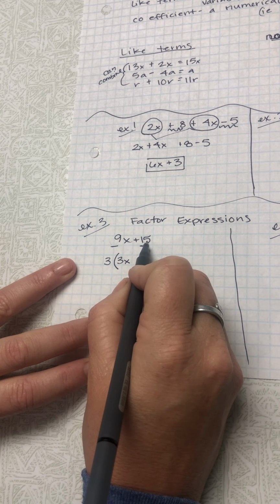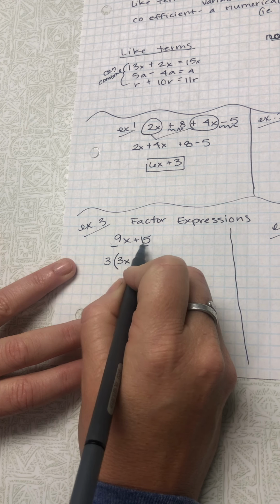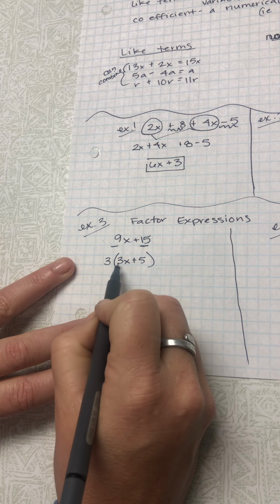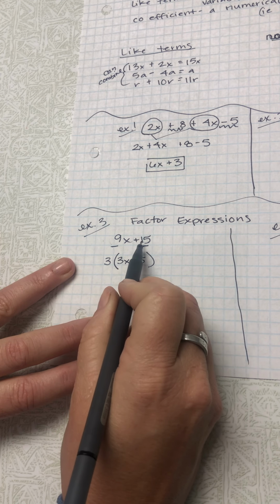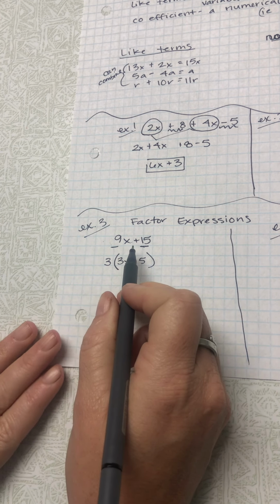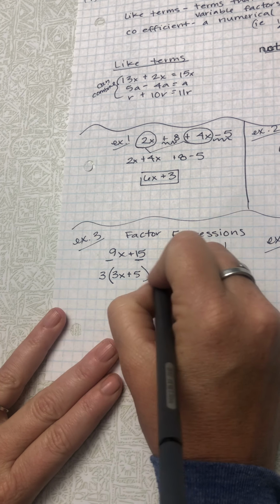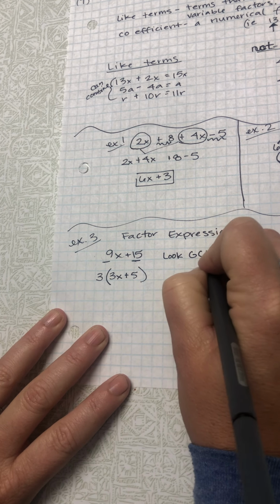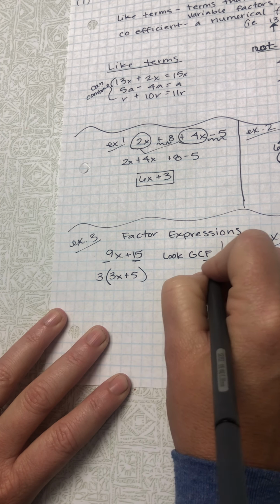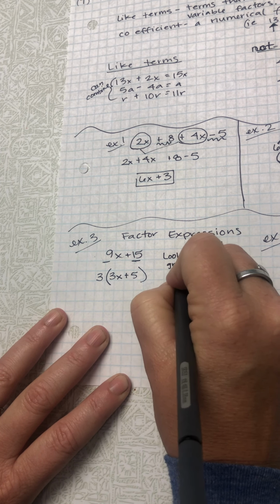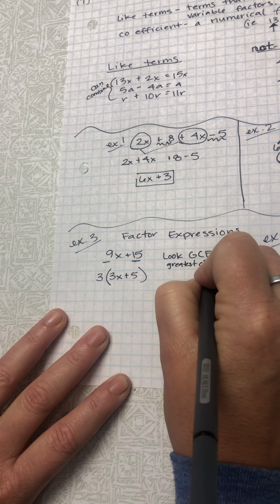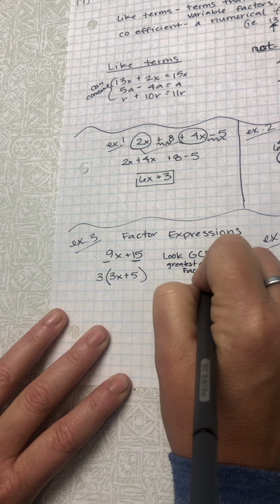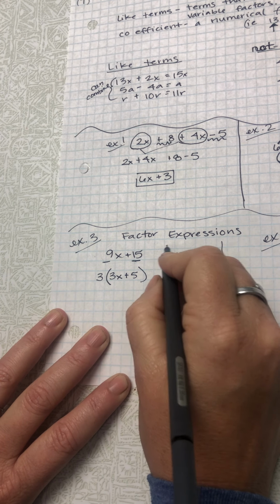And then if I divide this by 3, I get plus 5. So 3 times 5 is 15. Okay? So you need to look, I don't know if you even remember, but that was called the GCF. Look for the GCF, the greatest common factor. Is that coming back to you guys from last year? Factor. And then you divide it, right?